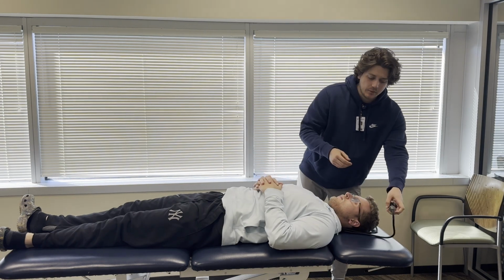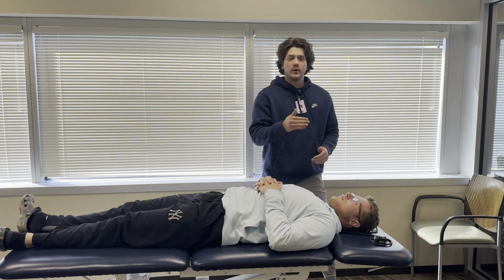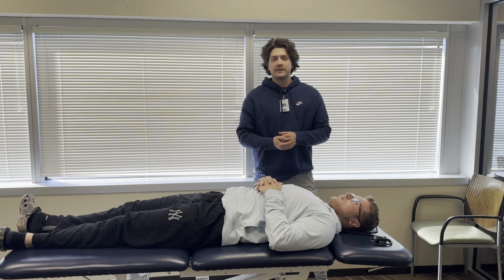Now, if he was not able to hold at least at 26 for 10 seconds, that would be a positive test for the cranio-cervical flexion test.